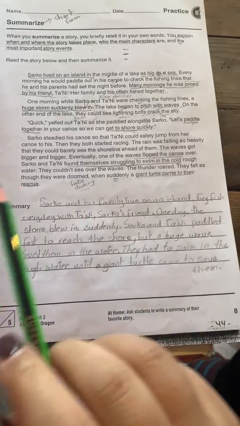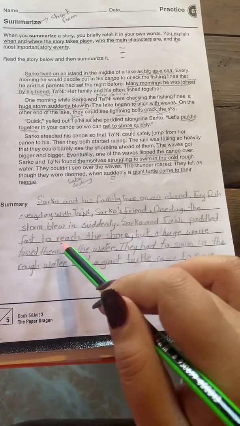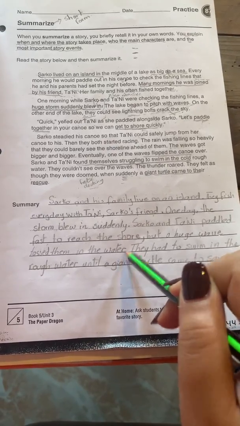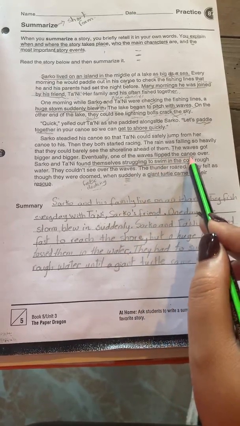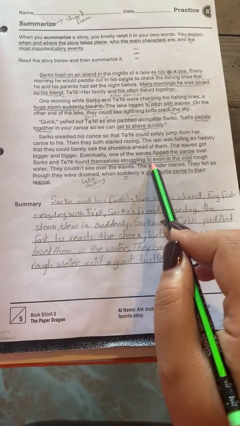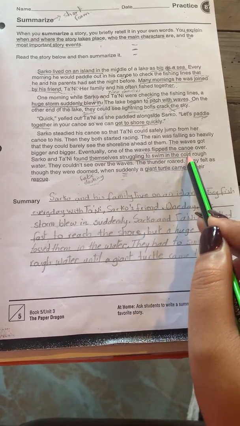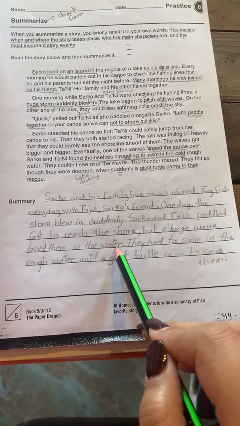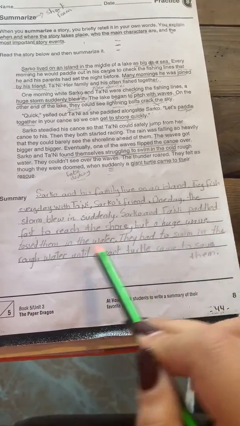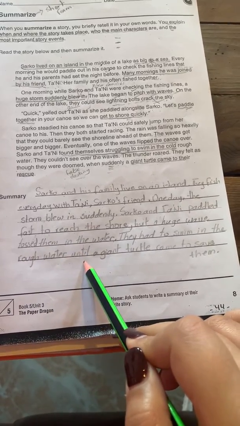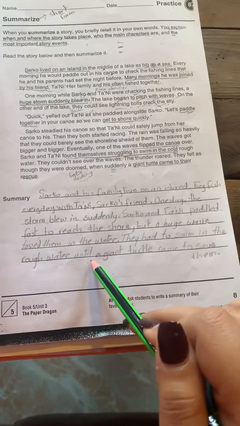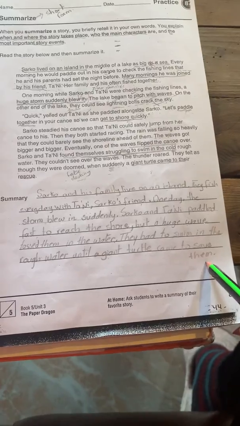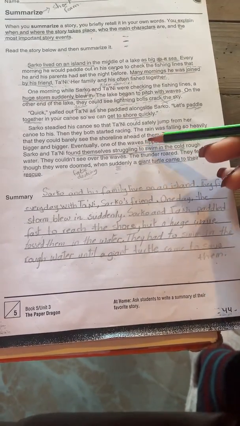So they paddled fast to reach the shore, but a huge wave tossed them in the water. When they are paddling to reach the shore, what happened to them? A huge wave flipped the canoe and threw them where? In the water, so they had to swim in the cold water. They had to swim in the rough water until what happened in the end? Until a giant turtle came to save them. Did you see how I connected the events together?